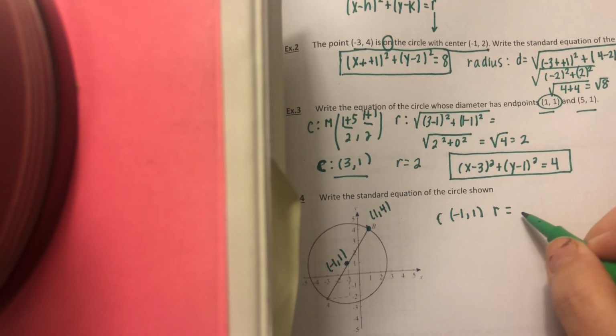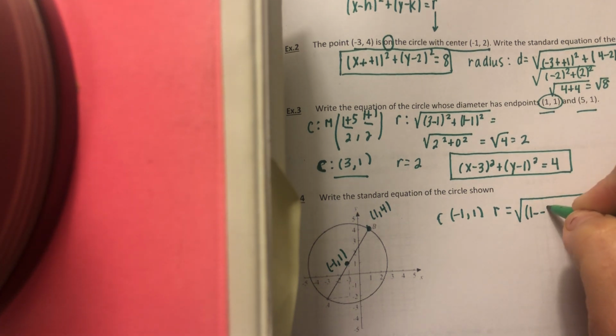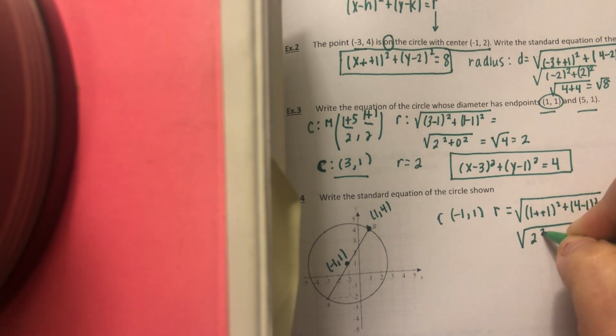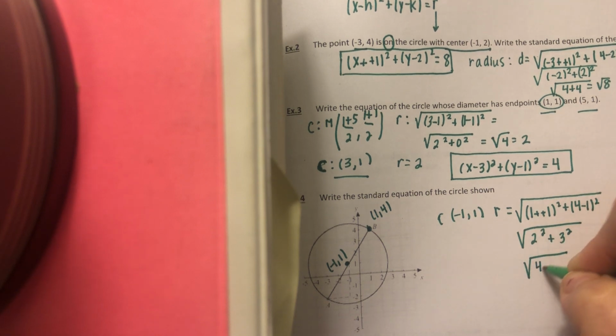So I'm just going to do the distance between 1, 4 and -1, 1. So 1 minus -1 quantity squared plus 4 minus 1 quantity squared. So that's the square root of 2 squared plus 3 squared. So that's the square root of 4 plus 9, which is square root 13.